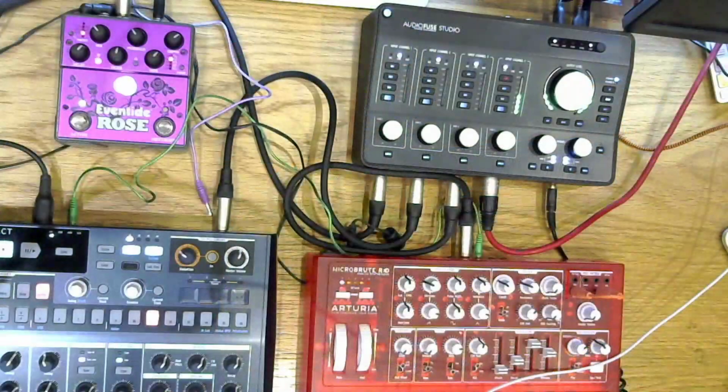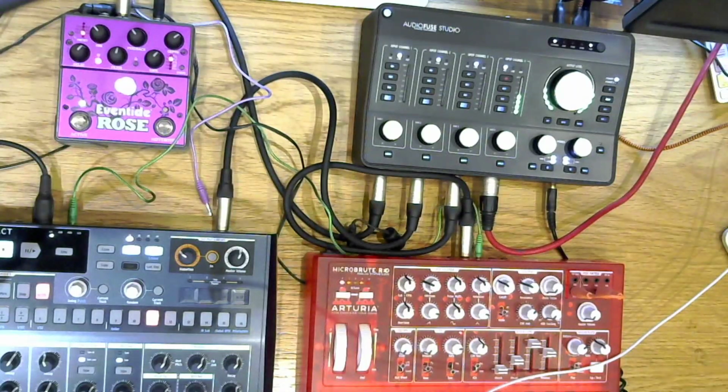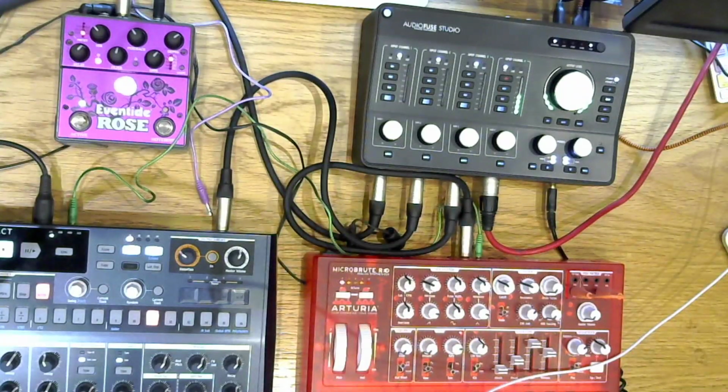The output of the DrumBrute Impact is line level, right? Would it actually need a preamp? Well, in the setup that I've got right here, I've got this taken straight into the AudioFuse Studio. So I'm using just the 3 channels here, and then I've got my Violet Design microphone coming into input 4. I'm just plugging that straight in.